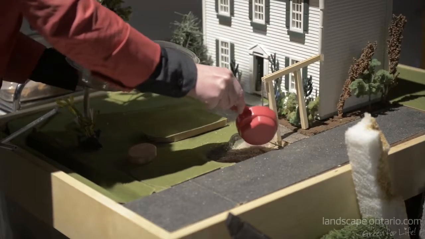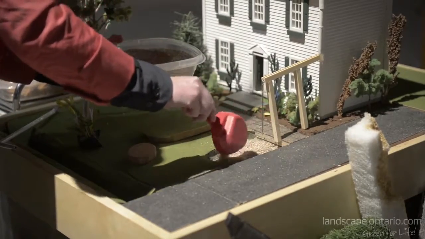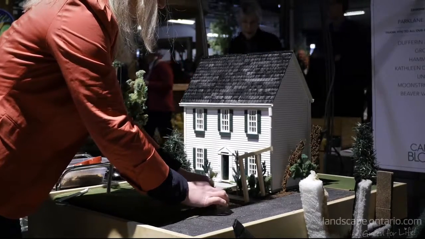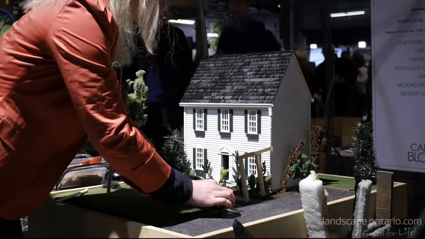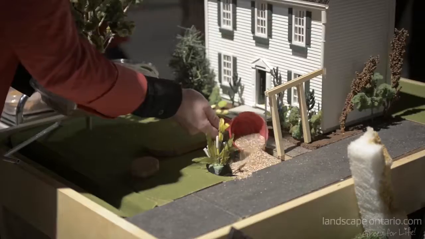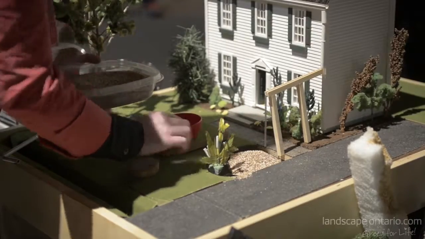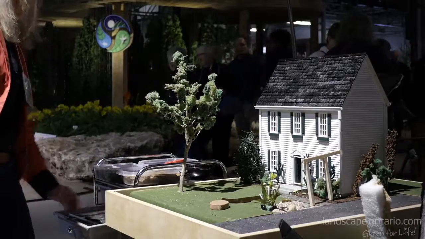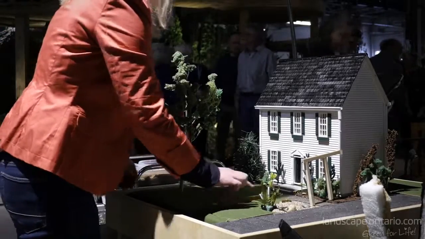So those plants that you're putting into this particular rain garden are going to get extra amounts of water because the soil is going to get saturated whenever it rains, and it's going to hold that water. The regular gravel part of the rain garden is going to give it time to soak into the subsoil and into the water table eventually.